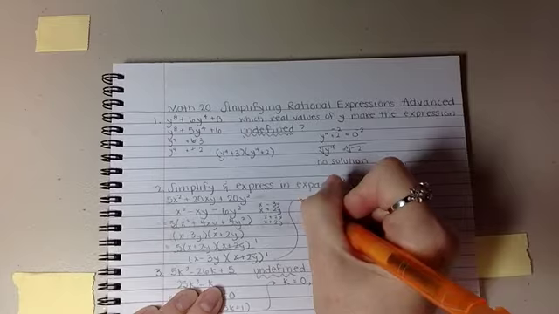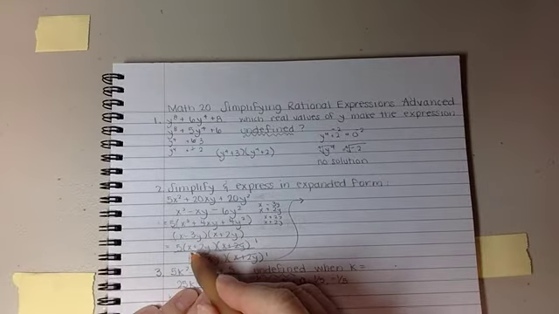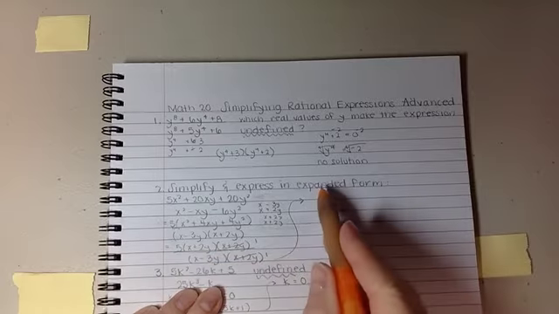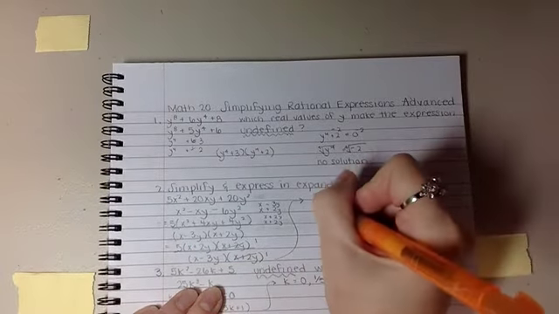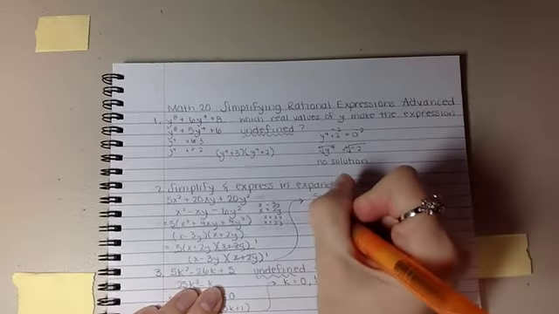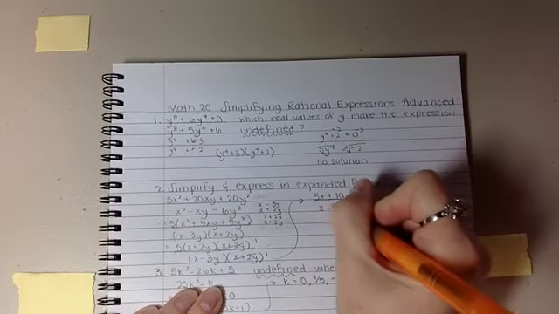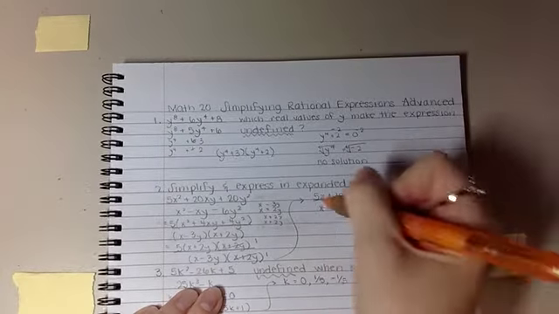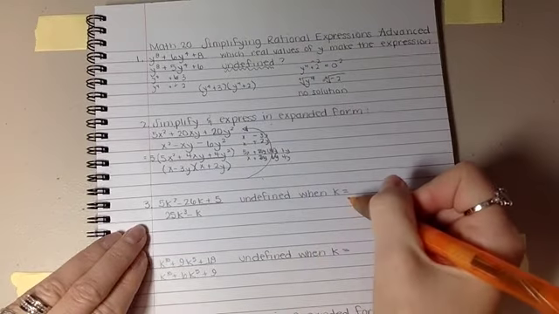And then I'm just left with these that can't cancel, and I can't reduce any further. And they want it in expanded form. So that means multiply this 5 in. So 5x plus 10y all over x minus 3y. Yay! Okay, when is k undefined?